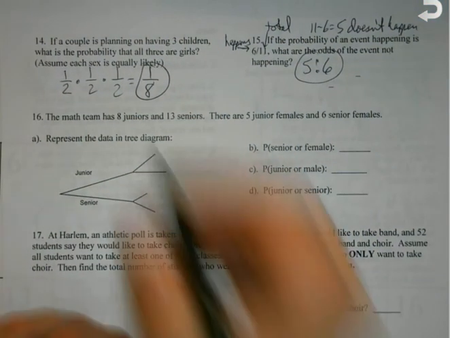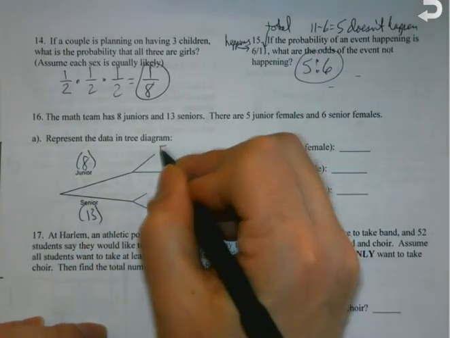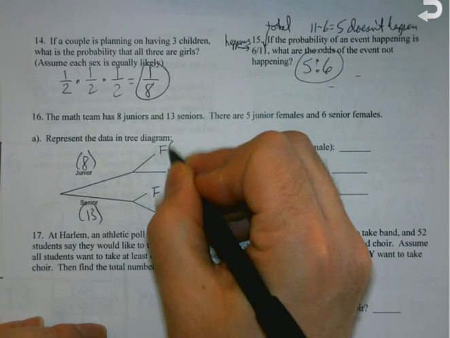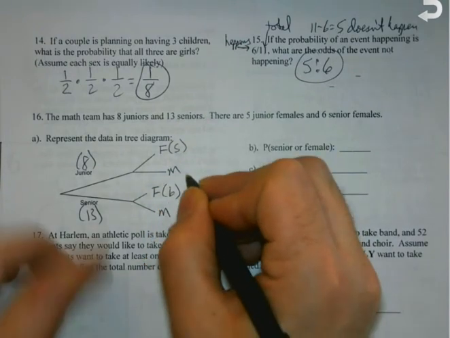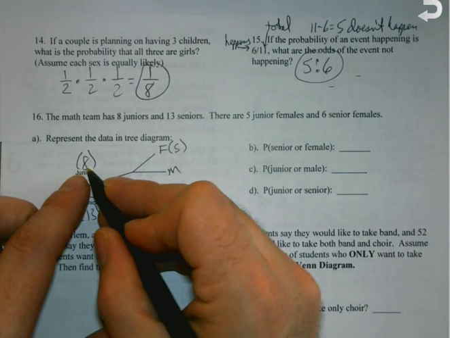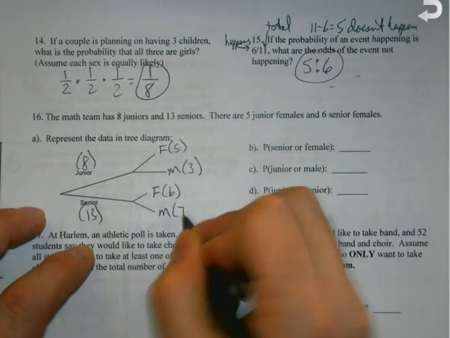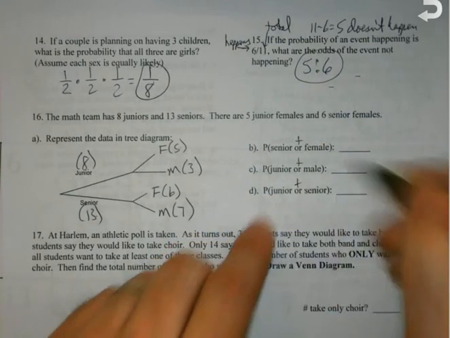Math team has 8 juniors, 13 seniors. We got males and females with each here. There's 5 junior females and 6 senior females. And I can figure out the other ones just by saying if there's 8 juniors, 5 of them are female, and get those already. Probability, all ors, all pluses.